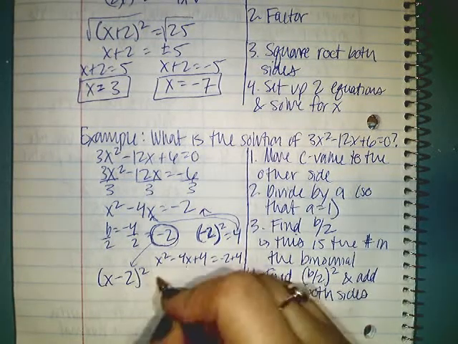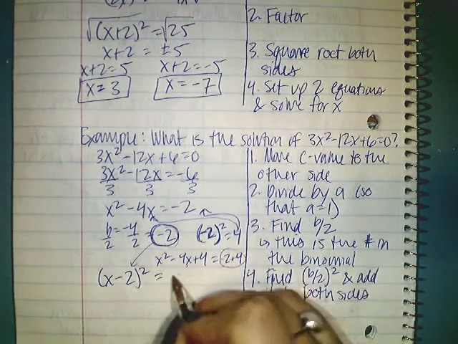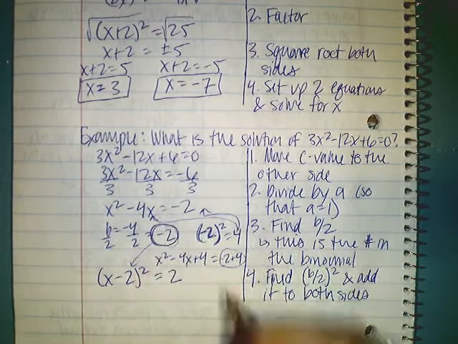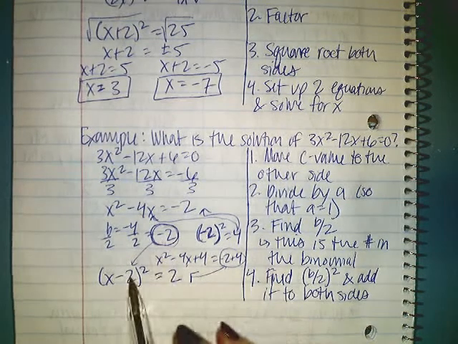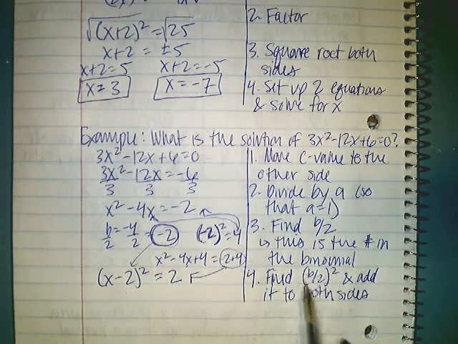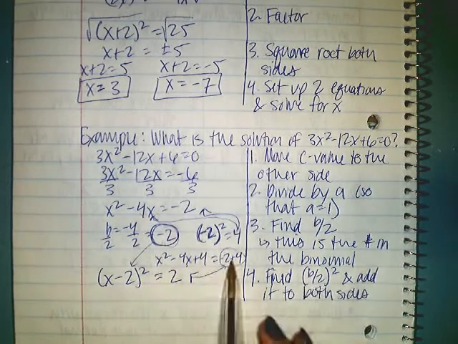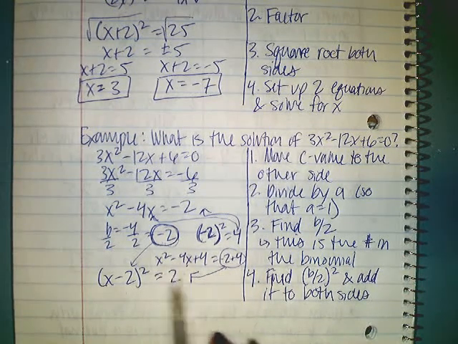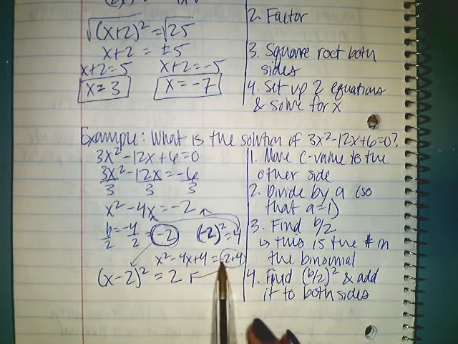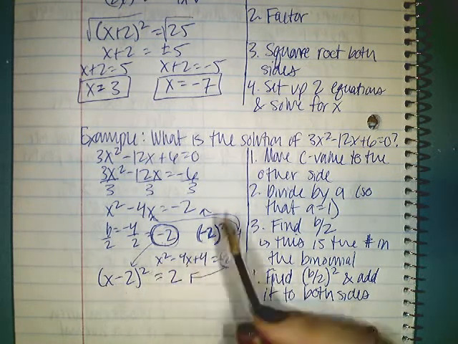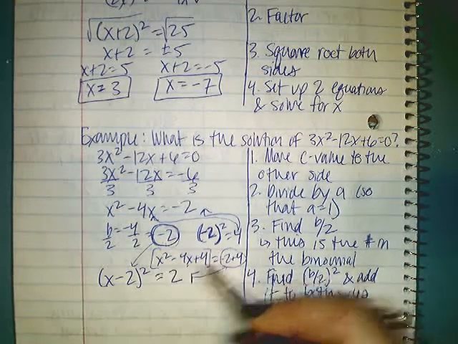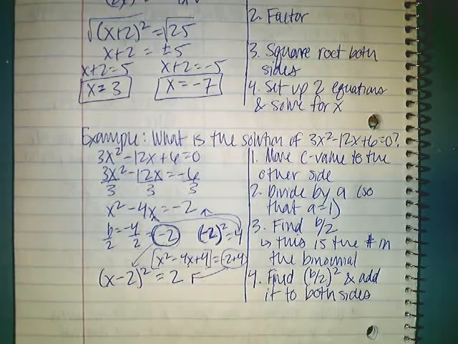This factors here, and then this becomes your other side. So this becomes 2. So I want to note that this just goes into your binomial. You add b over 2 squared to both sides, and that gives you what goes on the other side of the equation. It ends up not showing up when you write the perfect square, or when you write your binomial squared, because this is what you needed to get in order for it to factor to a perfect square binomial.